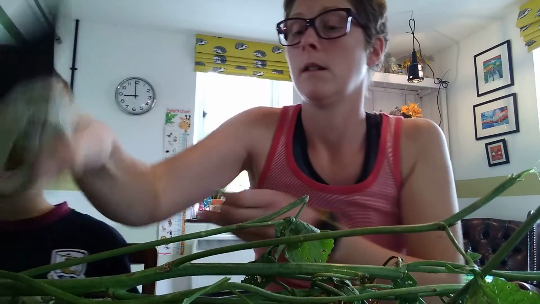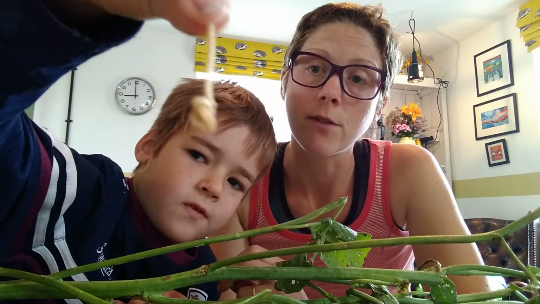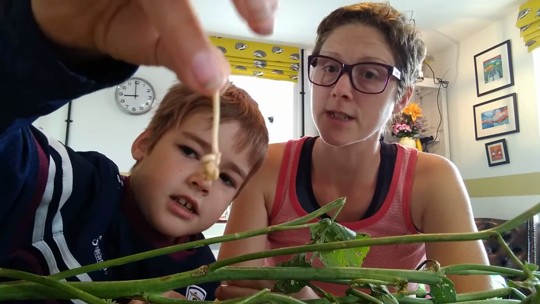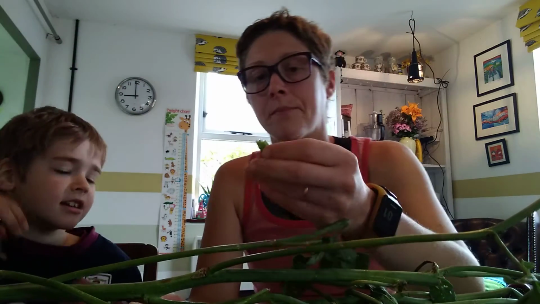Here you are. So how many knots is that you've formed in a lateral root? 5. That's not bad, is it? That's pretty strong. No, about 10. I put 10 in.